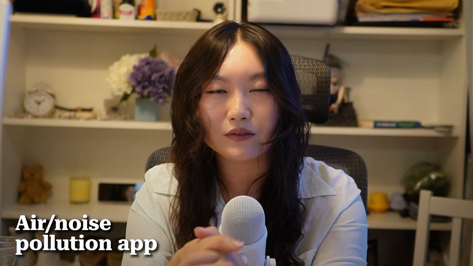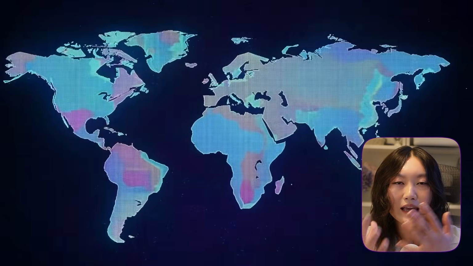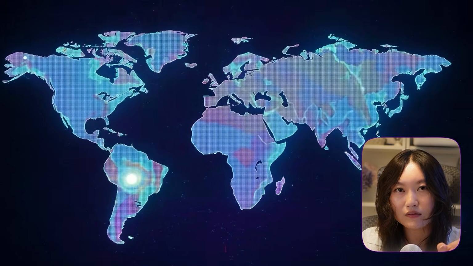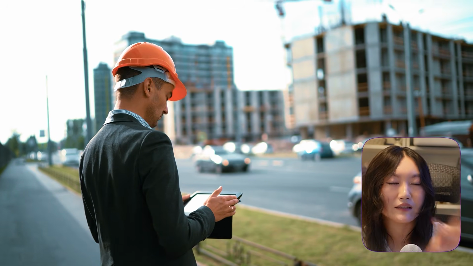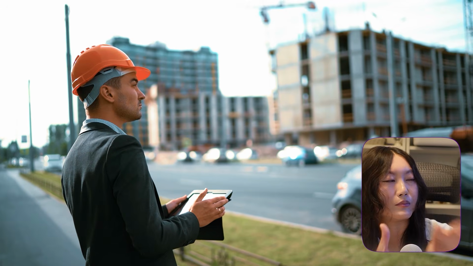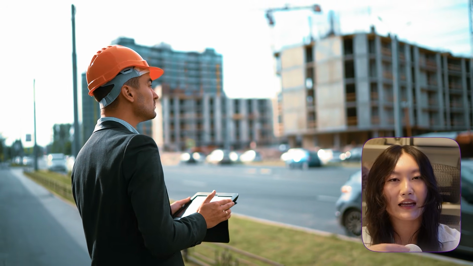Air and noise pollution apps for cities, being able to use sensors and AI to detect where the hotspots are, predict spikes that are going to be there, and help urban planners or developers figure out where certain buildings should be built and how to plan the city better.